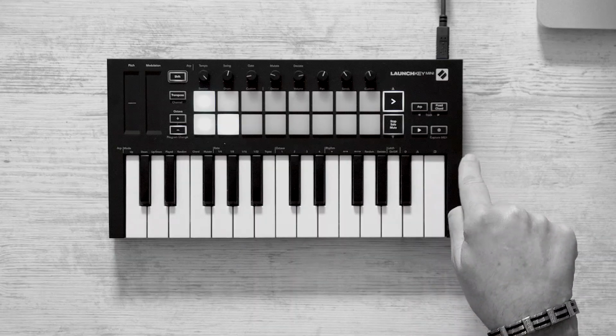What's this? It's the Launchkey Mini. This is a Mini. Yeah.